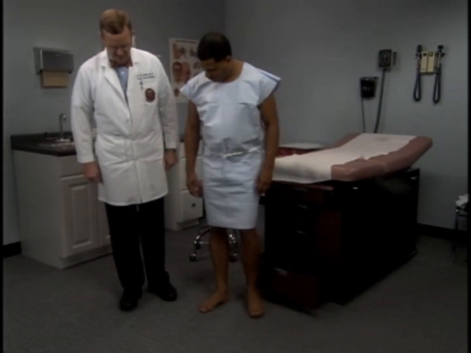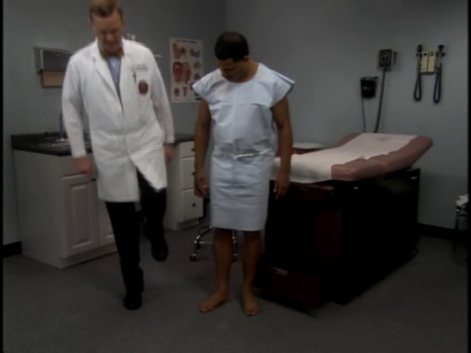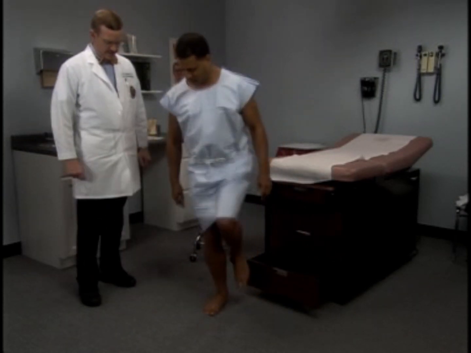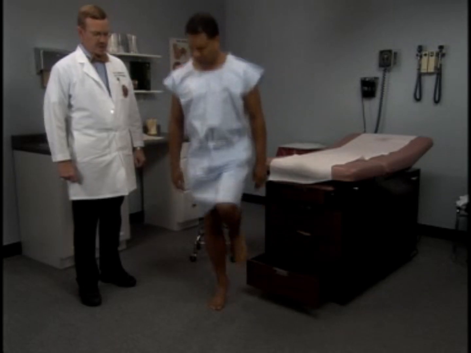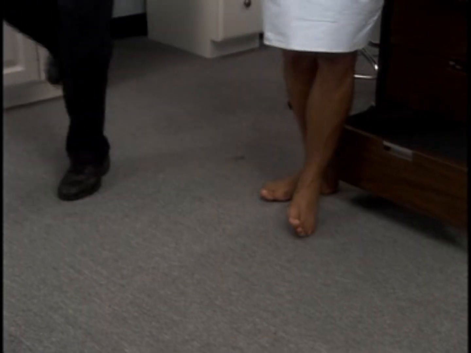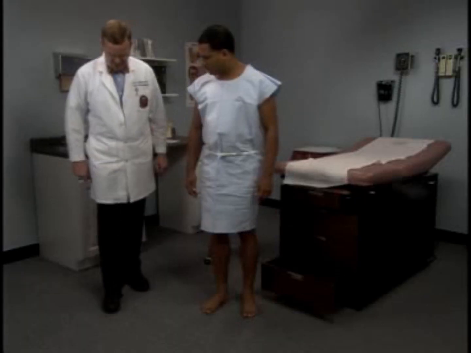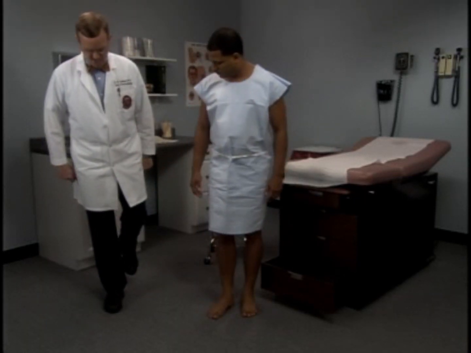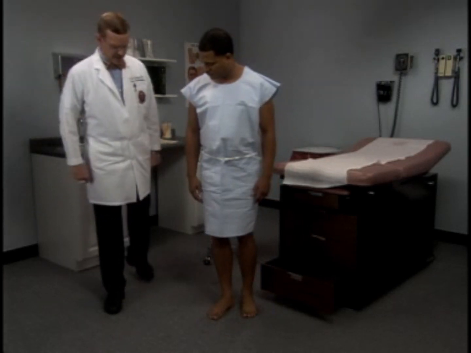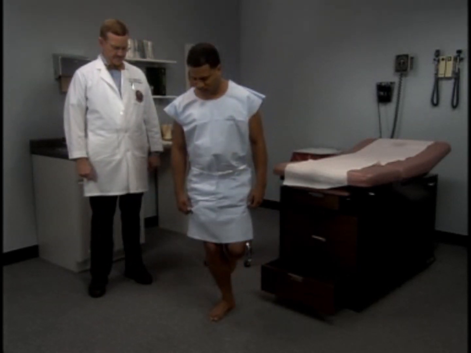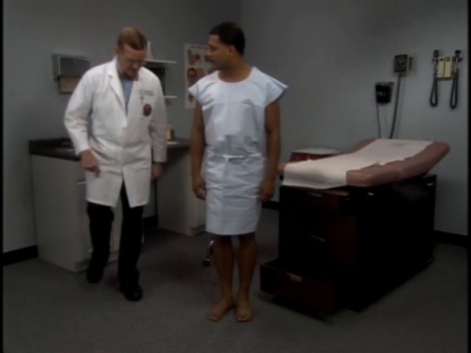Now I want you first to hop on your right foot. Next, ask the patient to hop in place, first on one leg, then the other. Now hop on your left foot. This ability indicates an intact motor system in the legs, normal cerebellar function, and good position sense. Finally, ask the patient to do a shallow knee bend, first on one leg, then on the other.